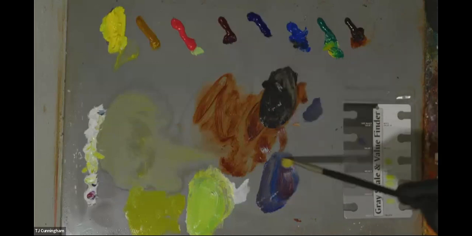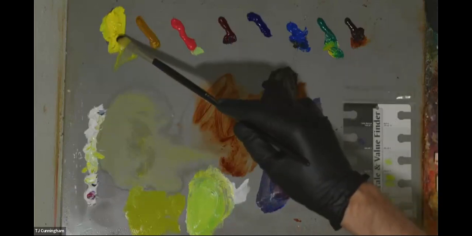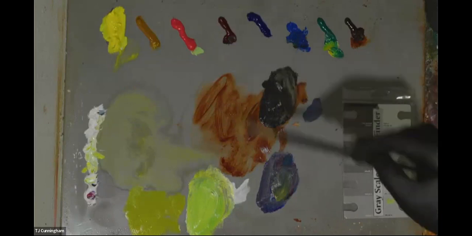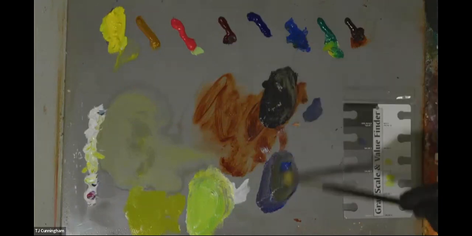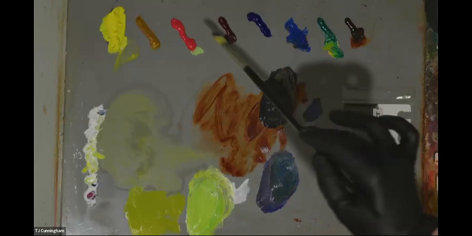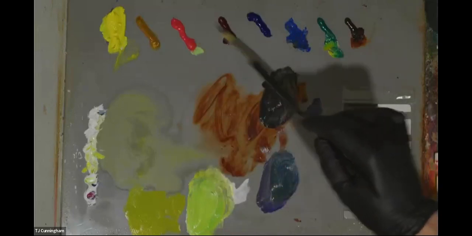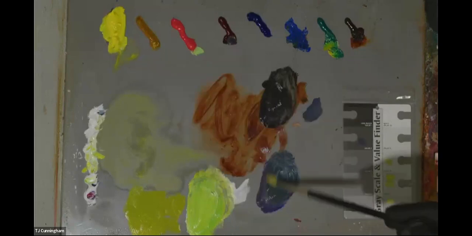Let's see, it was bismuth, cobalt, and alizarin to make this color. The cobalt and the alizarin to make the violet, and the bismuth to make it a little bit more gray, maybe even a little bit more green.